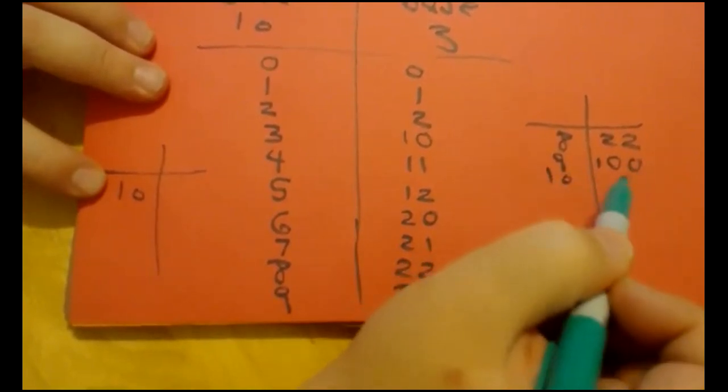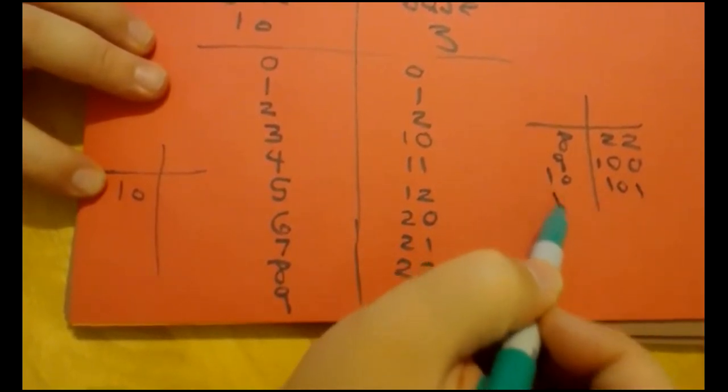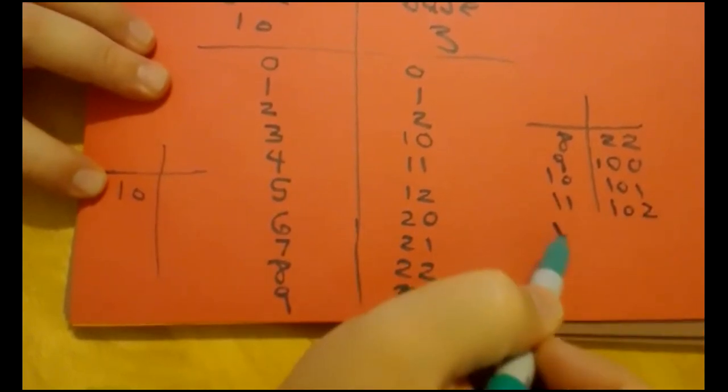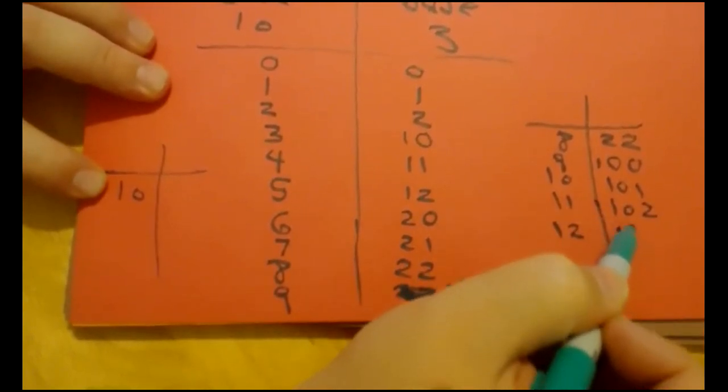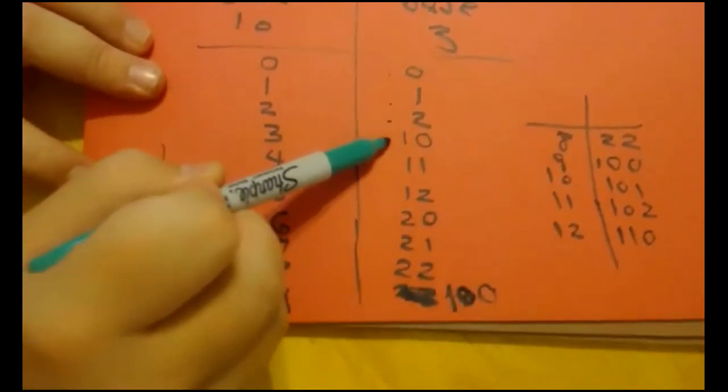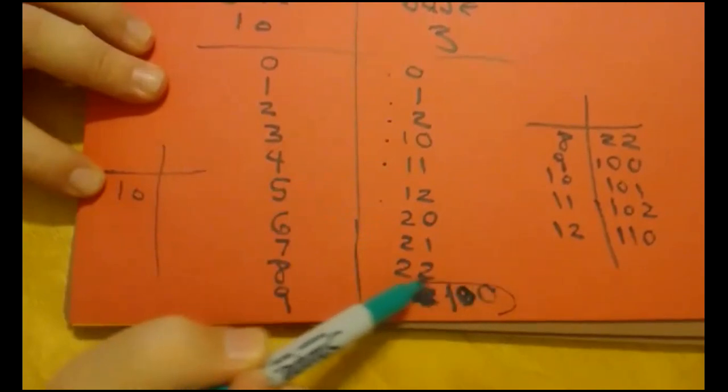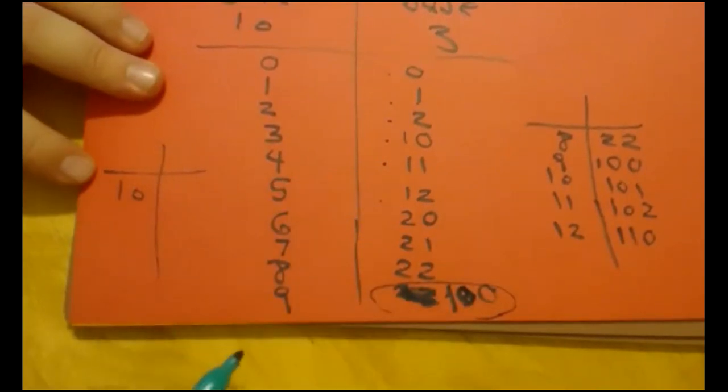To get 10, now you're at 101. And 11 is 102. And 12, now we go 110. And see, what happens is all of these numbers, none of them uses a 3. And when I got to here, I got a little bit tired, and I started messing up. Remember, you can't use 3.